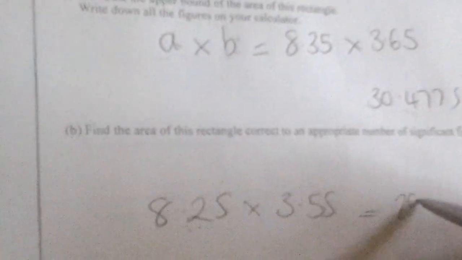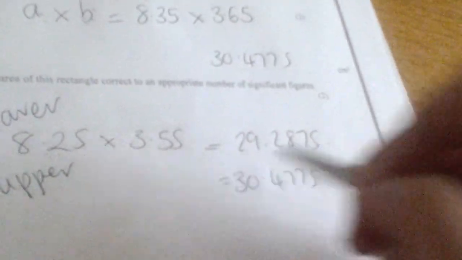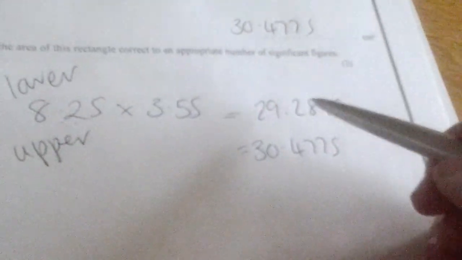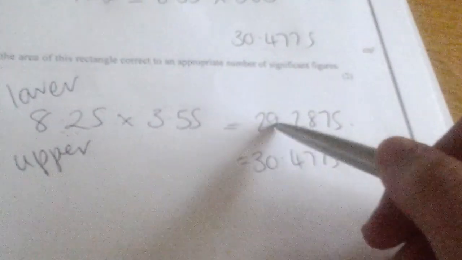Okay, so once you've figured that out, that's 29.2875, and that's the lower bound. I'm just going to write that there. The upper, the maximum that the area can be, is 30.4775. Now, for a suitable degree of accuracy, we're looking for where these two numbers round to the same value.